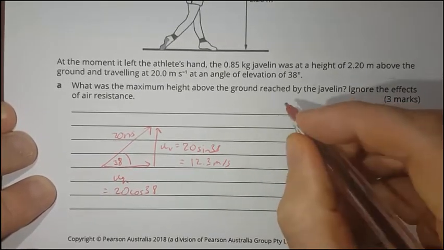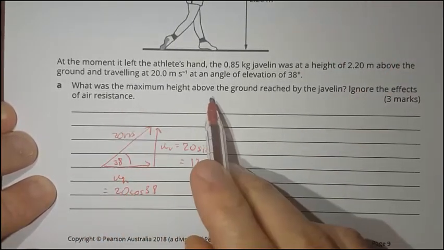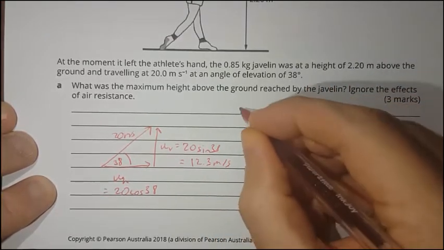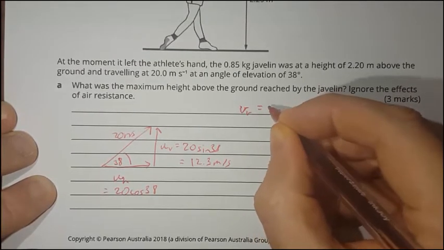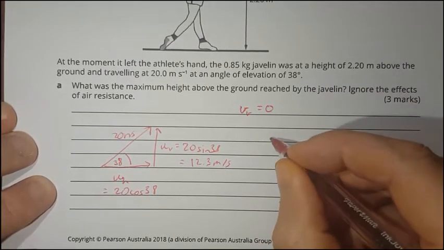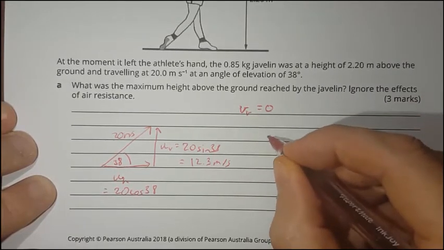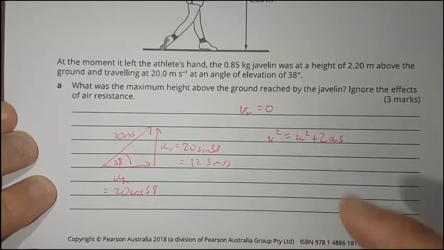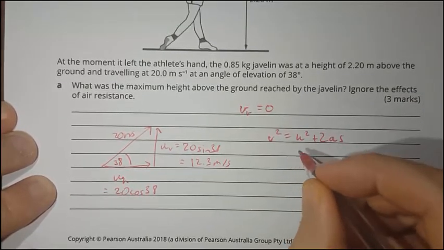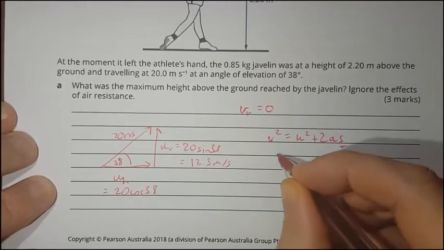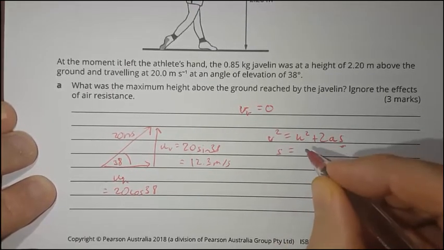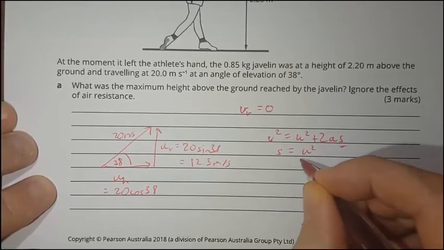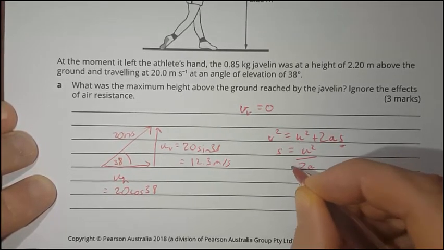Alright, to solve this, it's asking what's the maximum height reached by the javelin. So we want to find when the velocity in the vertical direction is equal to 0. To do that, we can use v squared equals u squared plus 2as. We're trying to find s, so s in this case is going to end up being u squared over negative 2a.